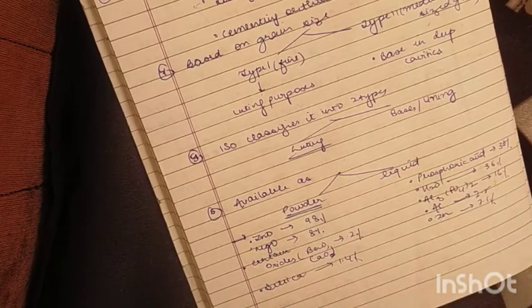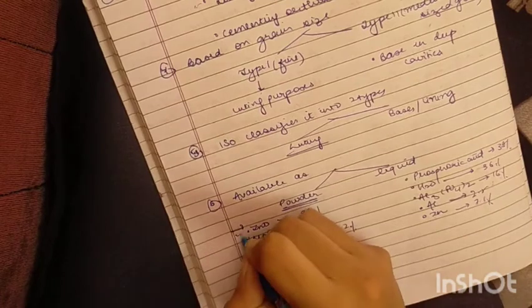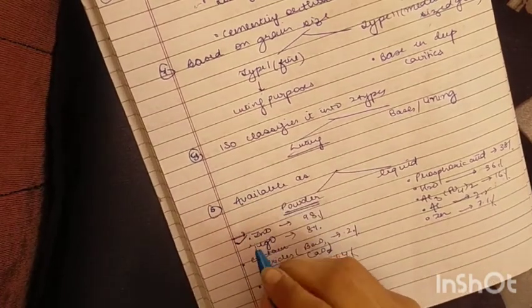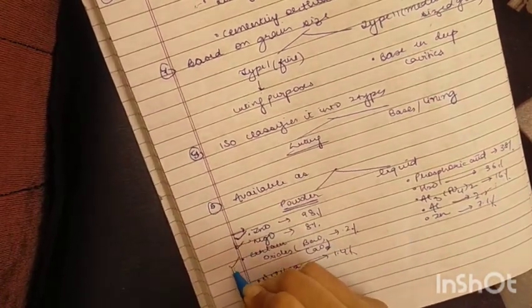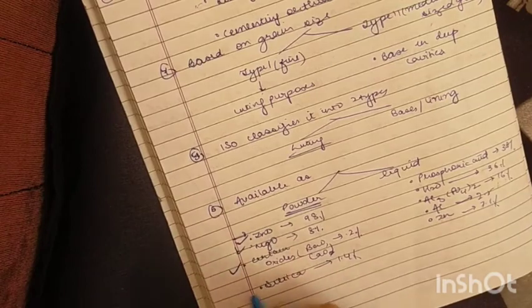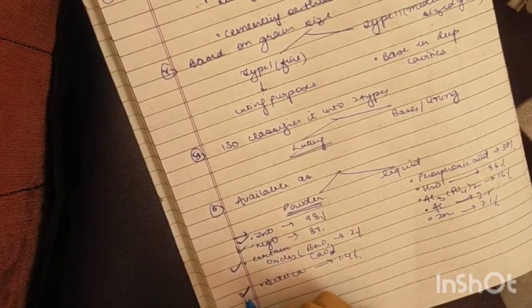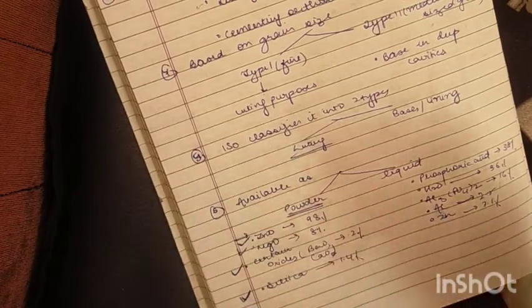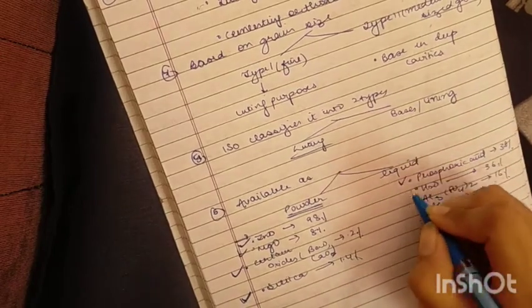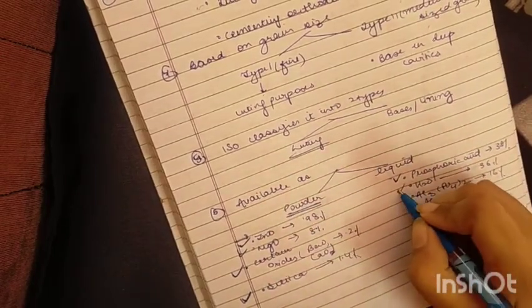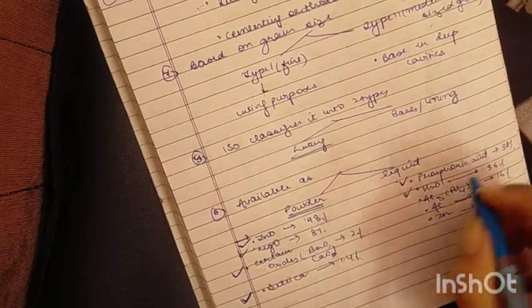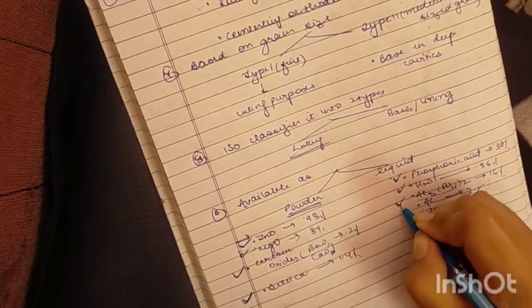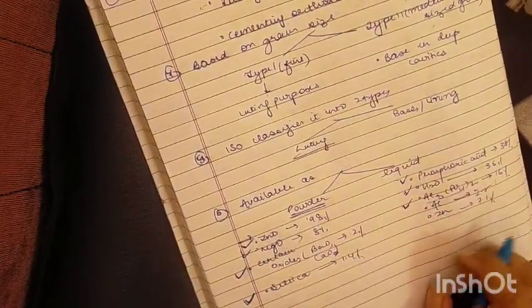The uses: this is a principal constituent, then this aids in sintering. These oxides improve the smoothness. This is used as a plasticizer and a filler which helps in sintering. Phosphoric acid is the main reactant which reacts with ZnO. Water controls the rate of reaction. Al2O3 buffers the reaction. Okay, this is the composition.